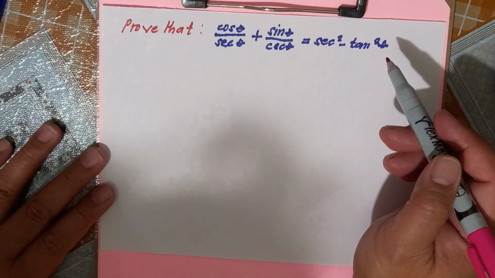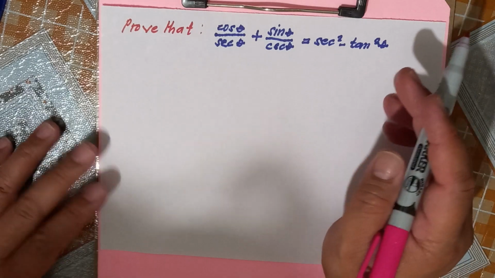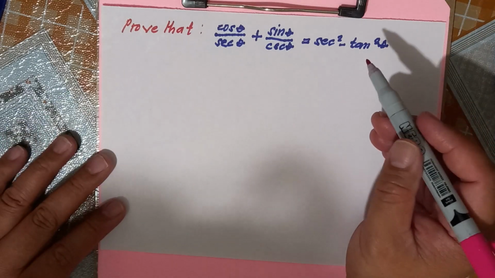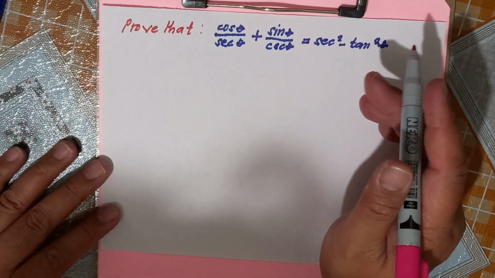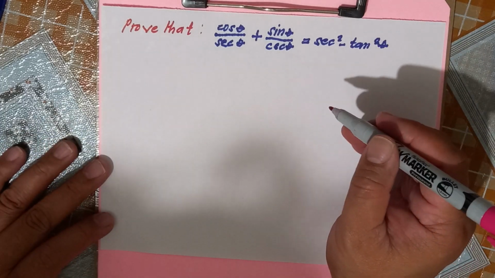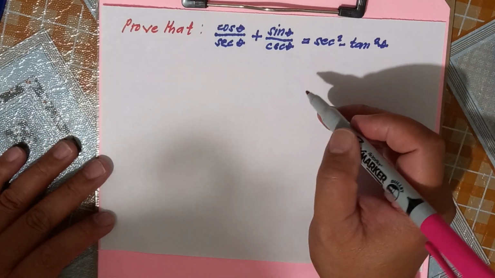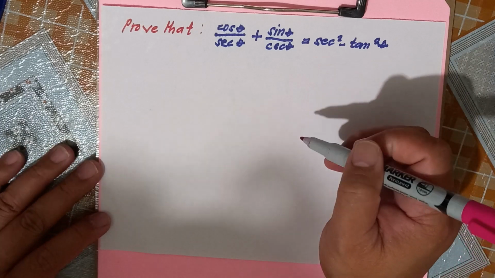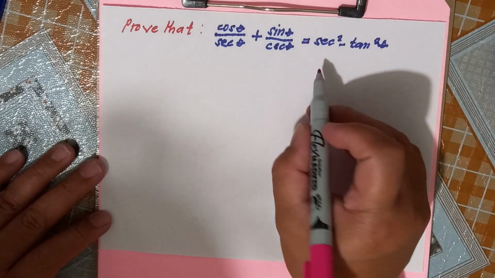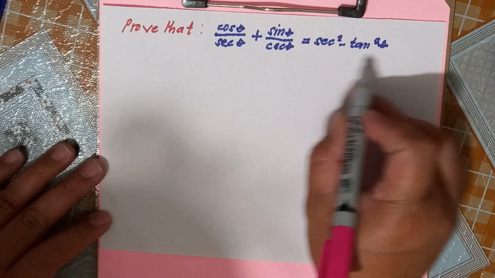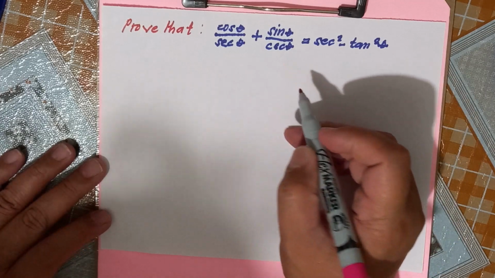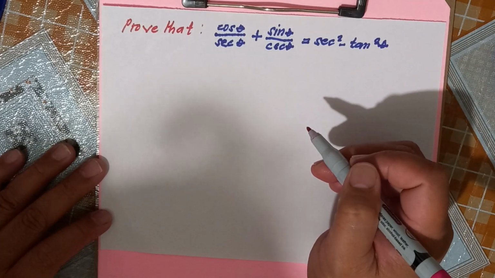In order to solve it, we treat both sides to be complicated. Thus, we have to make use of the double-sided method of proving. Meaning to say, we manipulate the right side and the left side simultaneously.